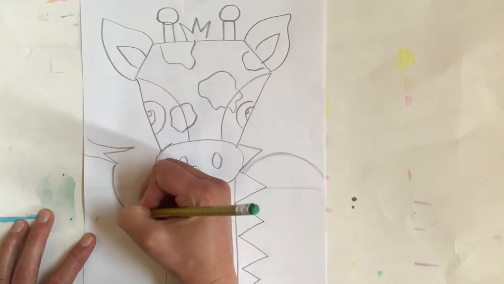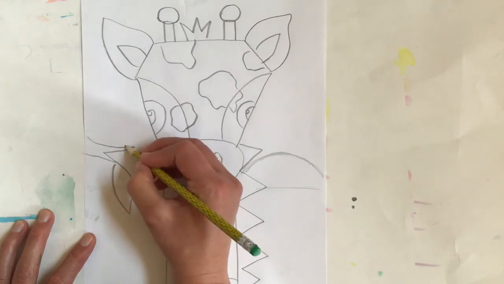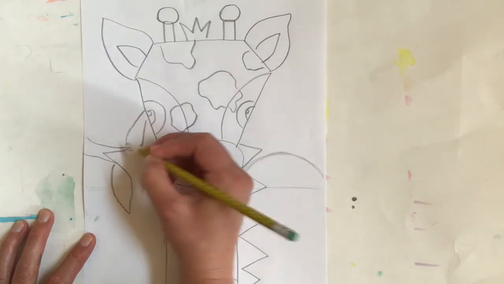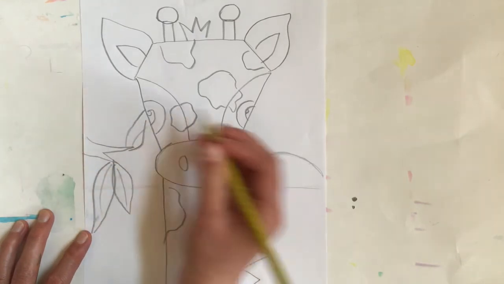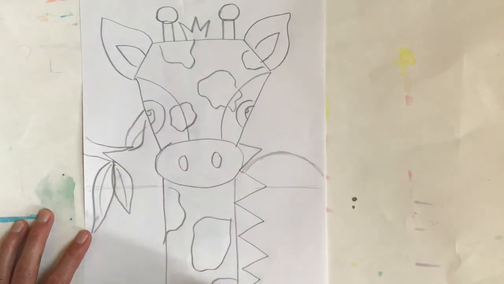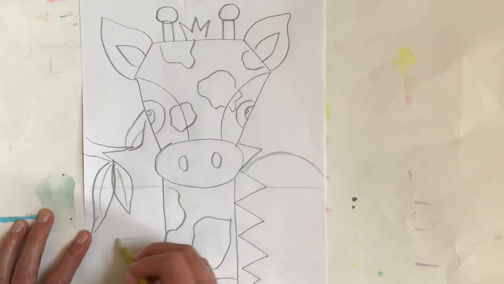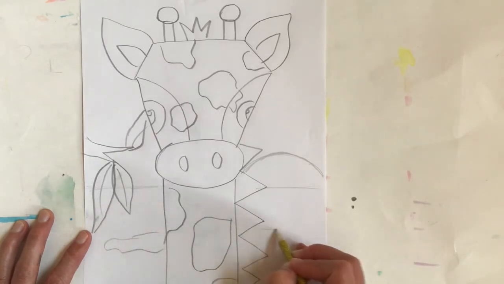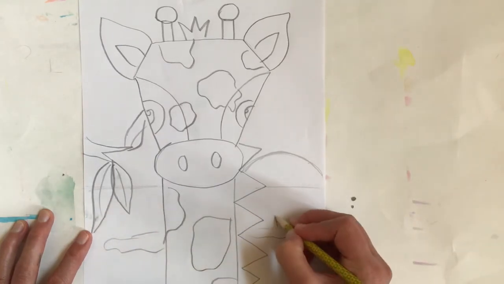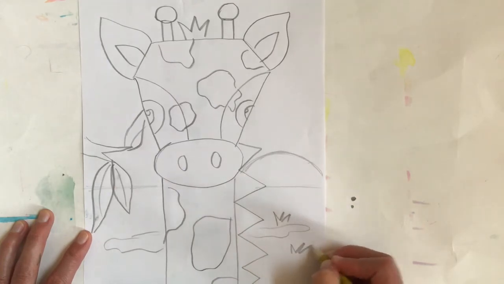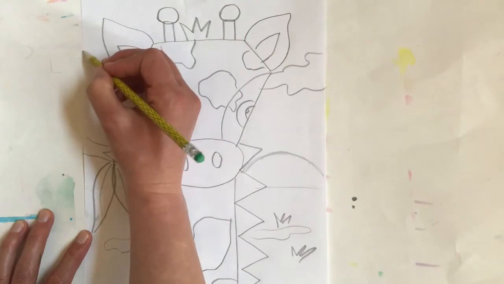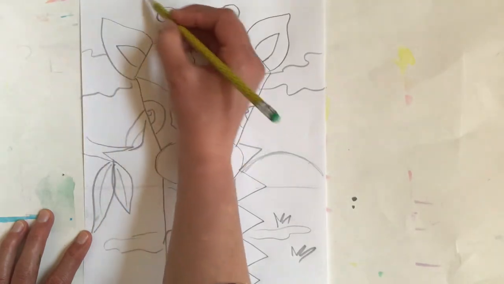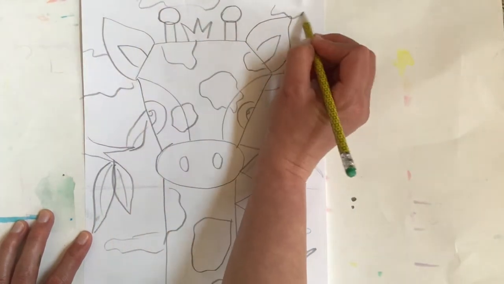freeform organic shapes, the leaves of that plant. Maybe some water in the background here. Some grasses growing around that. If you wanted to, you could add some kind of stretched out clouds up here, another free-form organic shape.